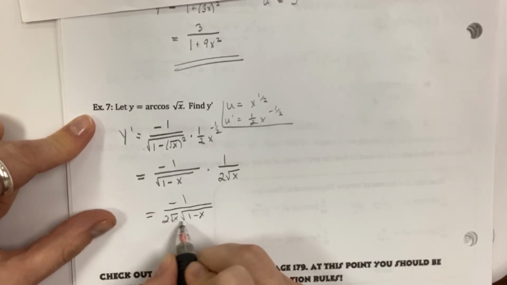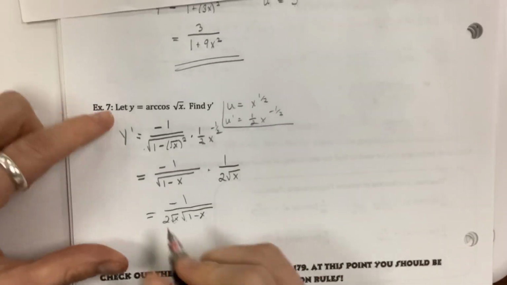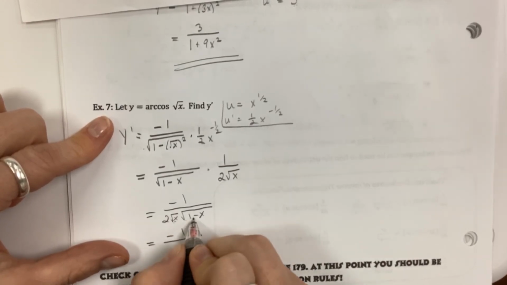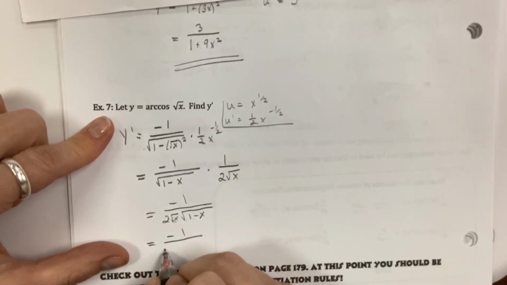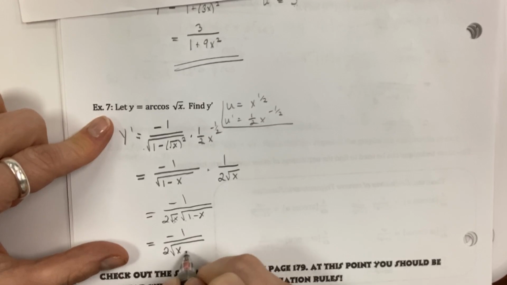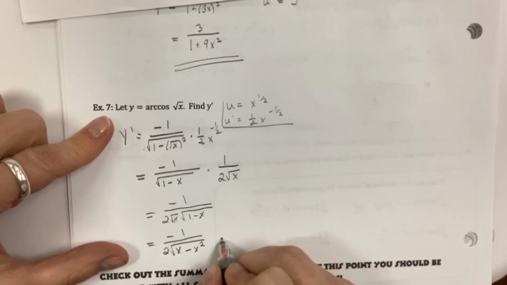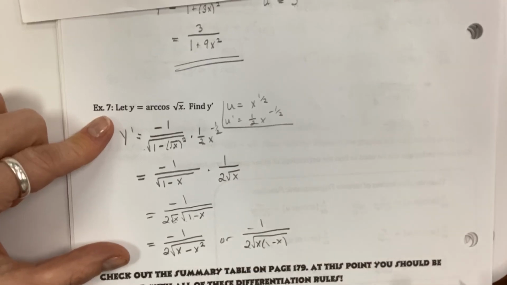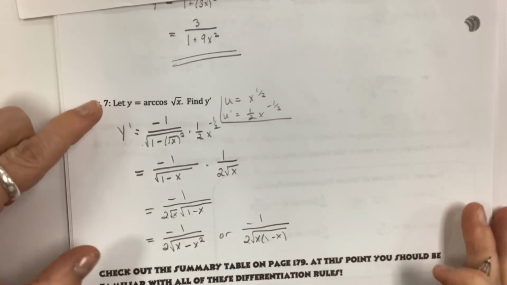And then since both of these have the same square root, this can actually be simplified, and that x can be distributed through. The 2 cannot, and it becomes x minus x squared. Now sometimes you may also see it written like this with 2 square root of x times 1 minus x. That's fine too, but we usually do put it under the same square root.